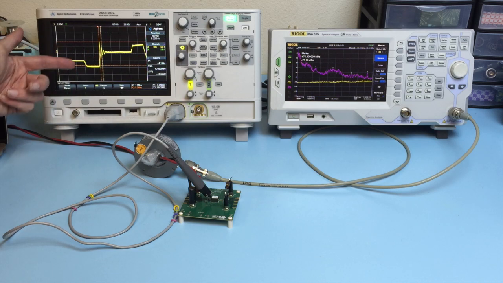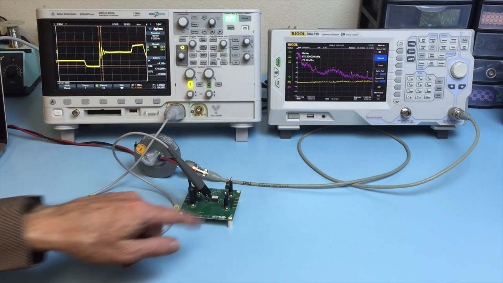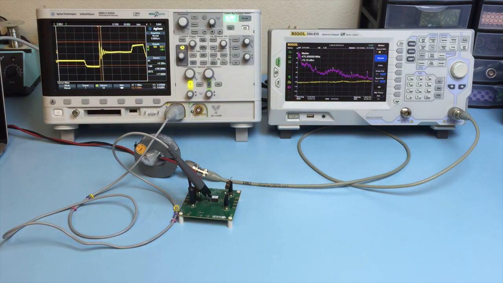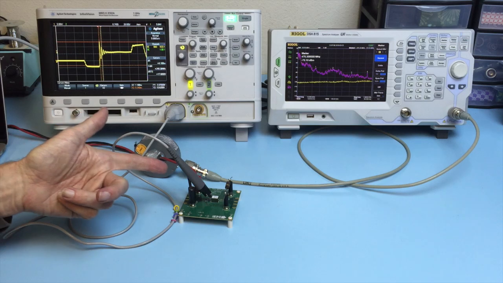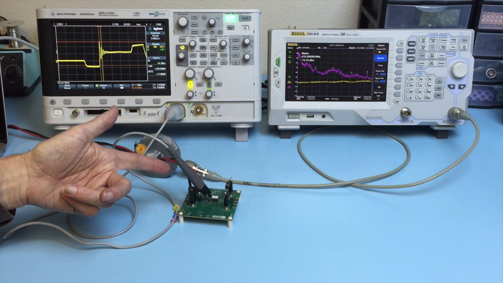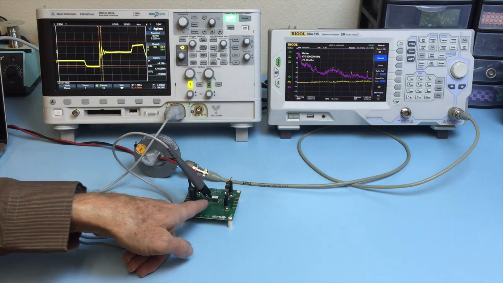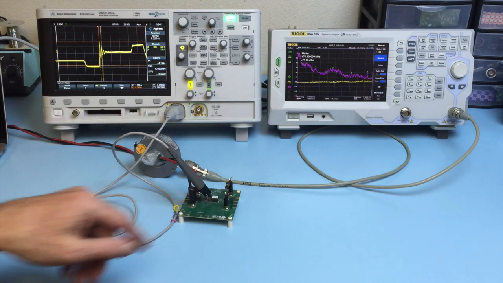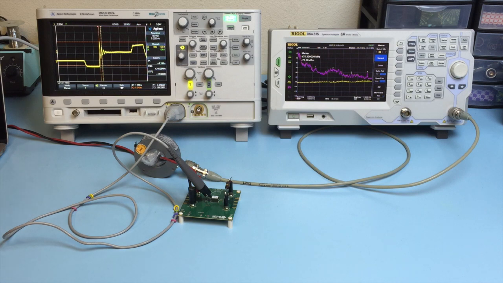Now this is a 1 megahertz buck switch mode converter on a sample board, and we're measuring it with the Keysight Technologies MSOX3102A oscilloscope. It's got a 1 gigahertz bandwidth, and we're probing with the N2976A 2 gigahertz bandwidth active probe. And notice the ground return is very short on this probe.